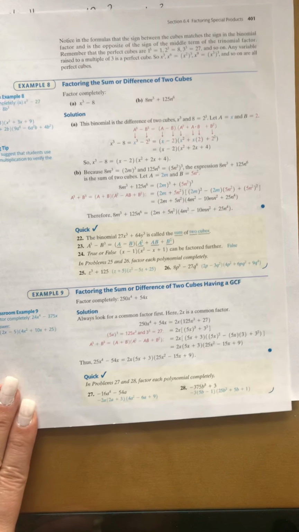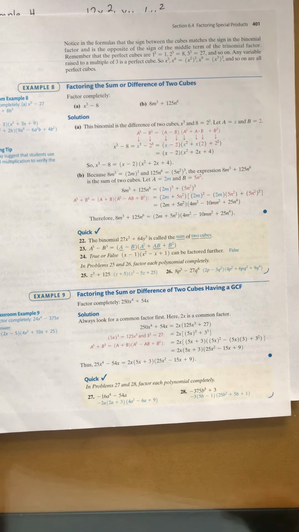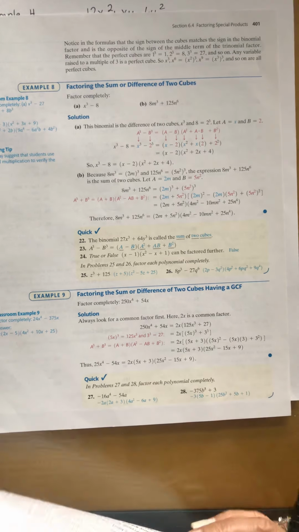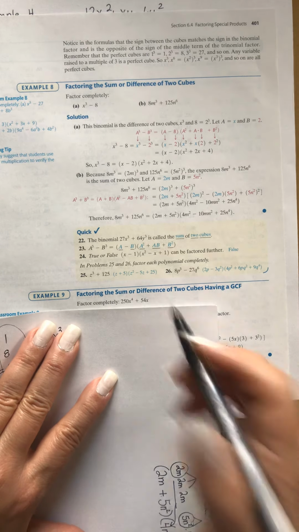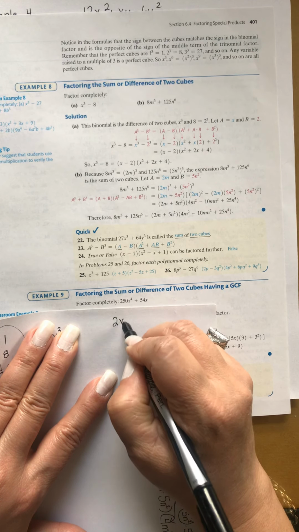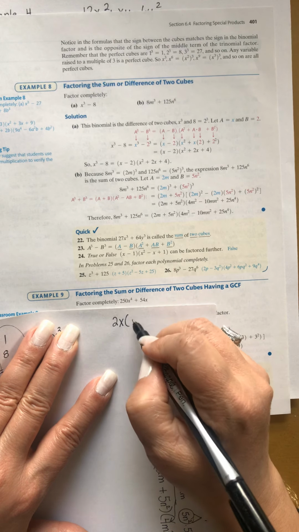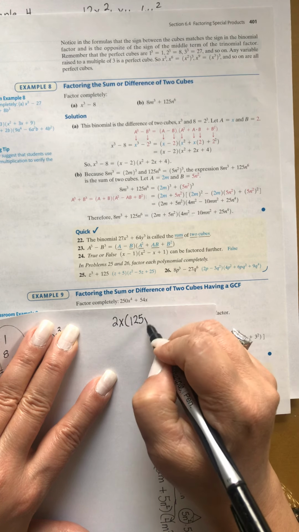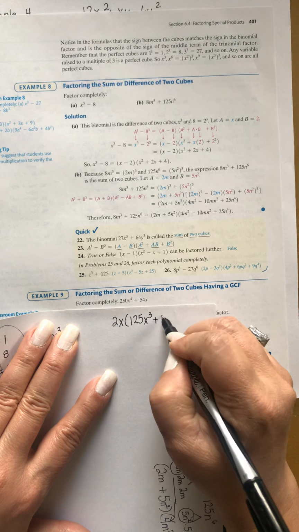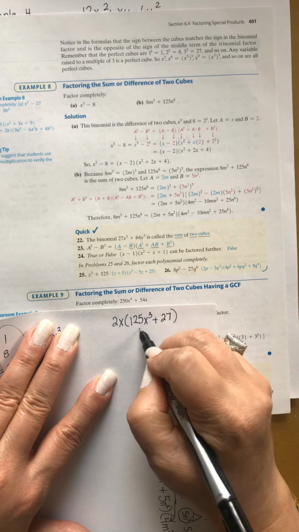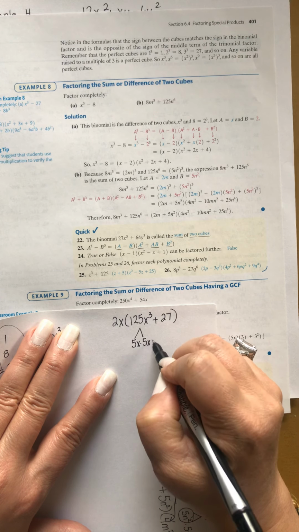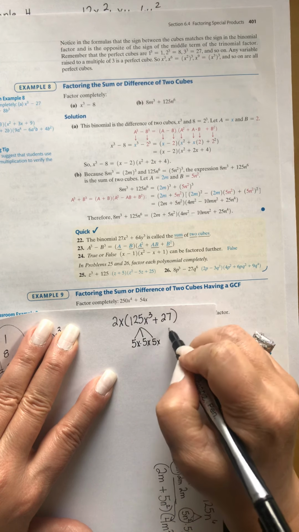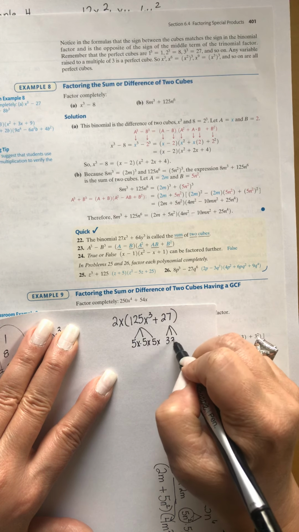Okay? And the last one, always look to see, can you take something out? Looks like we can take out a 2x. So if I take out a 2x, this would be 125x cubed and then plus 27. So this would be 5x, 5x, 5x, 3, 3, 3.